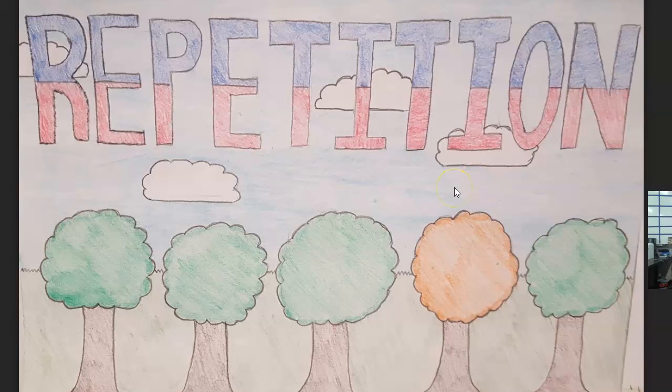So we have 4 posters. Contrast, repetition, alignment, and proximity all need to have a paper version, all need to have a digital version, and they are all going on Atlas for this first semester's grade.